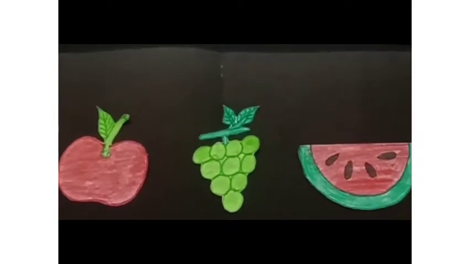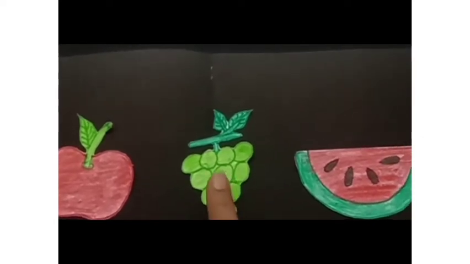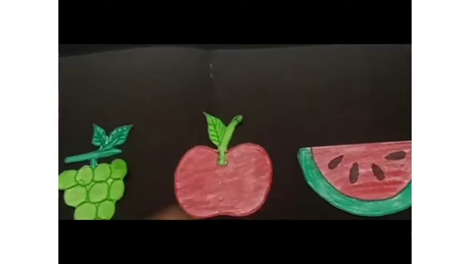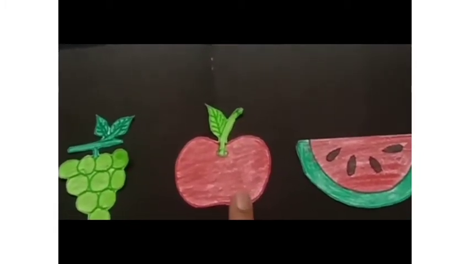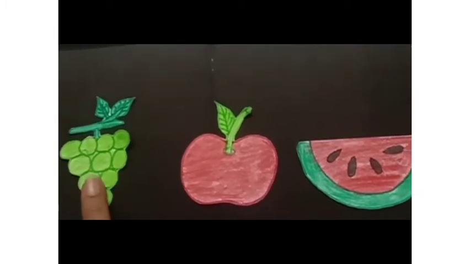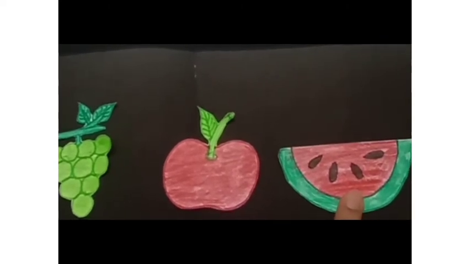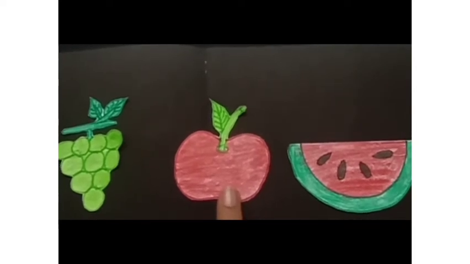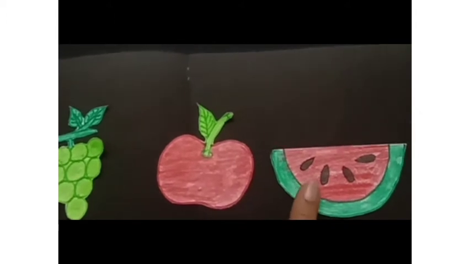Now let's rearrange the position of fruits. I will take these grapes and put an apple over here and grapes over here. So an apple is placed after grapes and an apple is placed before watermelon. So we can say that an apple is between of grapes and watermelon.